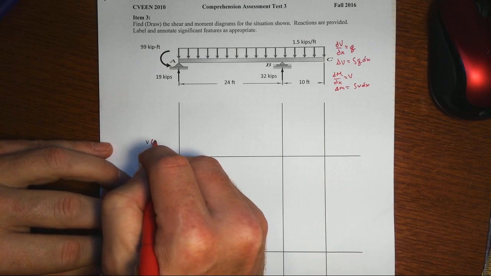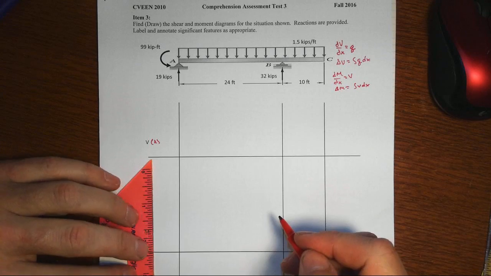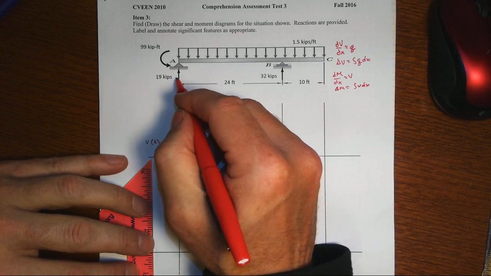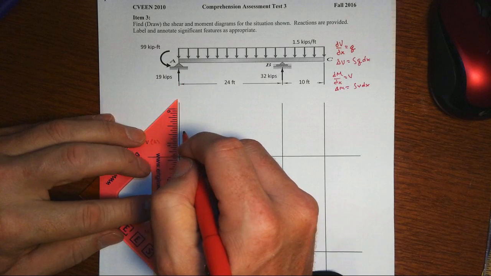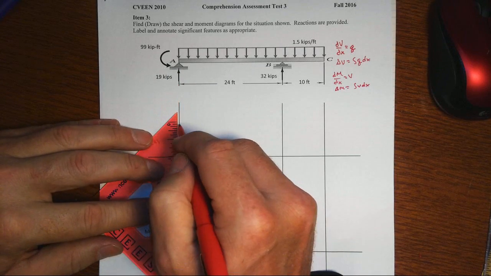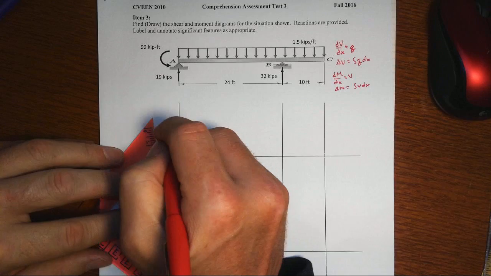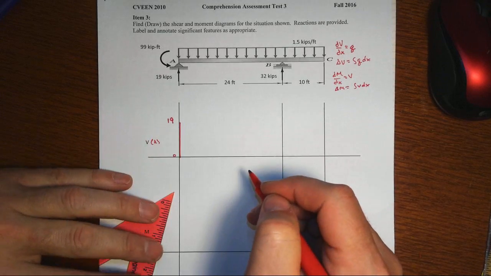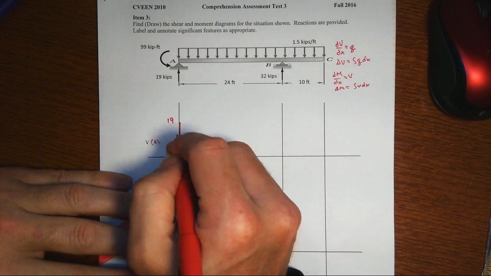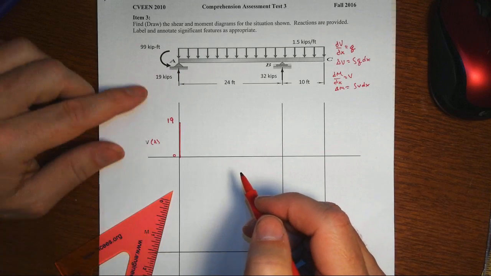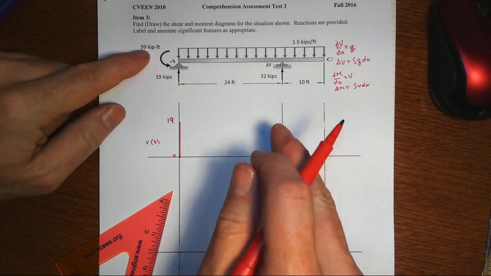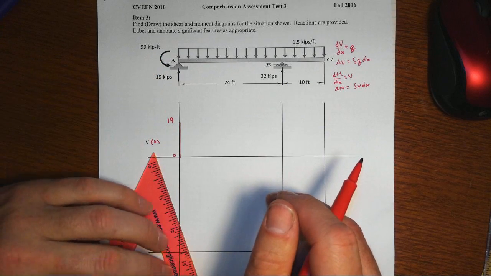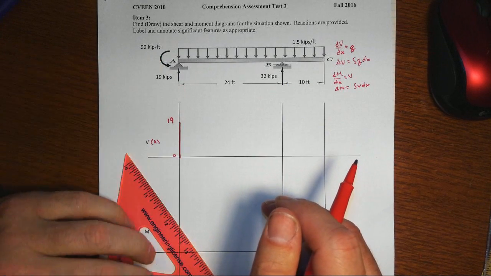All right, so let's get our units in first. Our shear is in kips. We start off at 0. We have a reaction that is a point load, and that goes up to 19 kips. That's positive because we're starting at 0 and follow the direction of the arrow. Now you might ask, what happened to the couple? Well, the couple changed the reactions, but it's not directly shown in the shear diagram, only in how it affected the reactions.